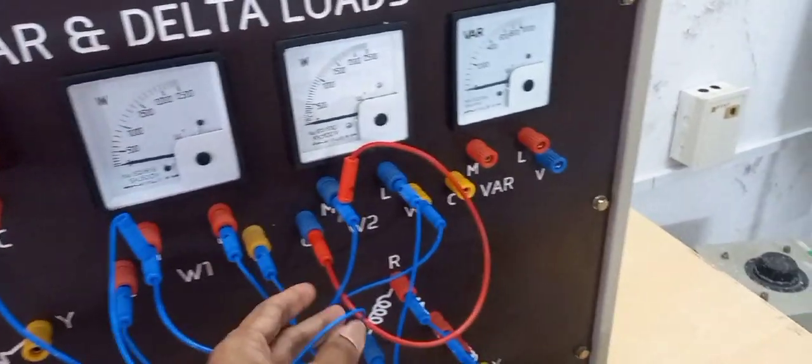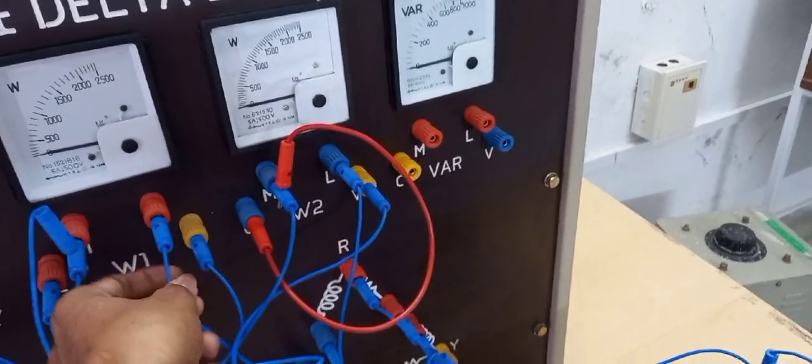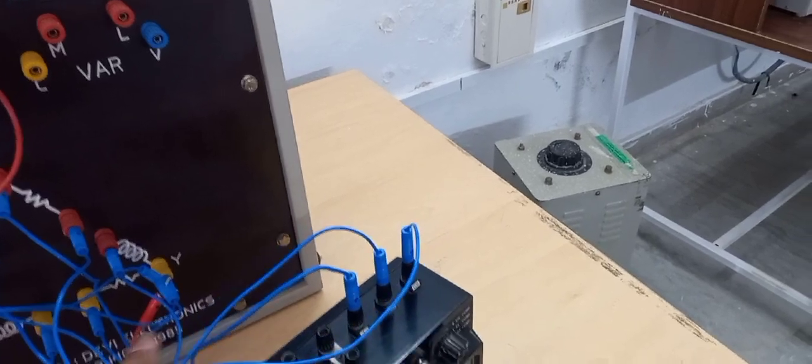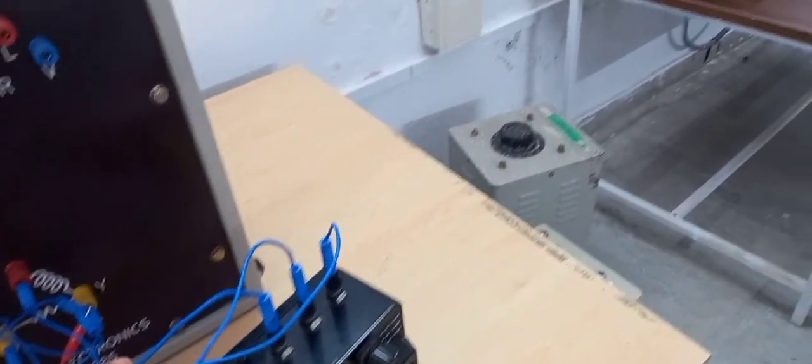Then again L is connected to wattmeter, varmeter M.